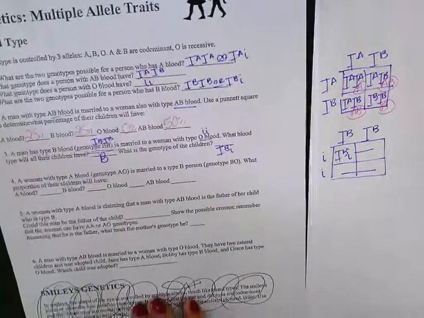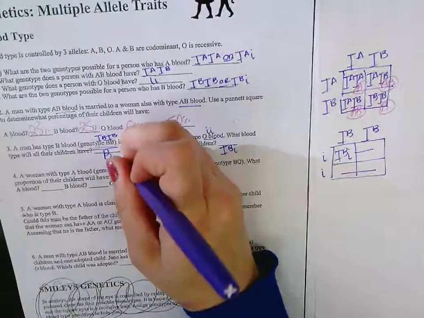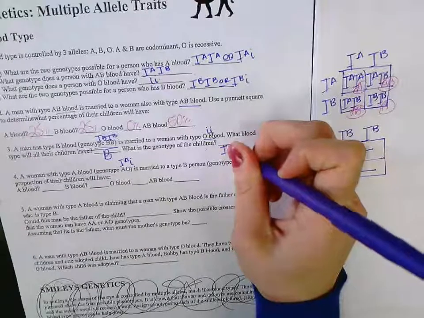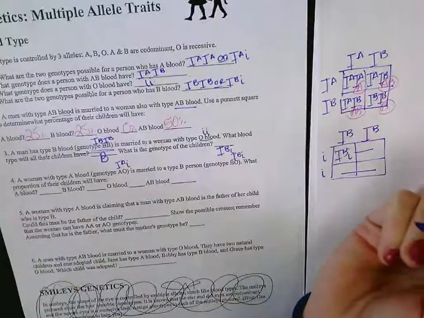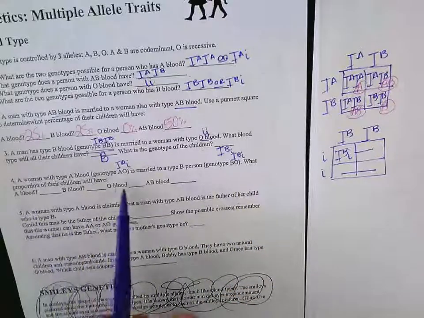Okay. For number 4, when I say AO, that just means IA i, BO, not body odor, IB i. Nobody's listening in class right now because nobody's marked out what I just said. All right, so we're going to cross these two.